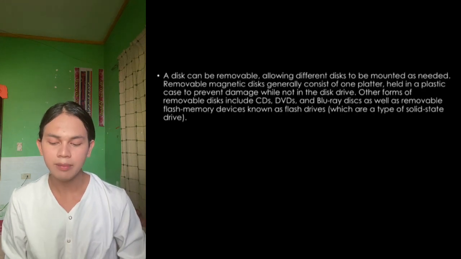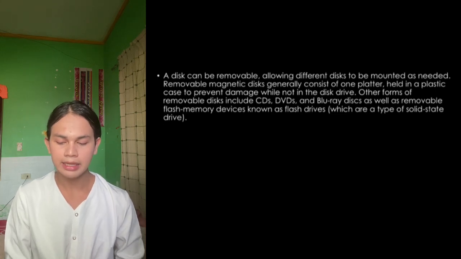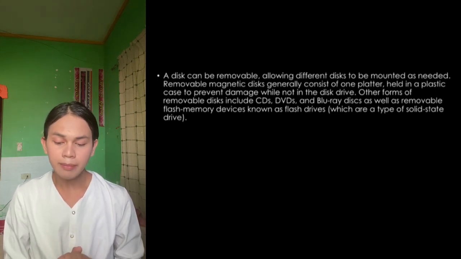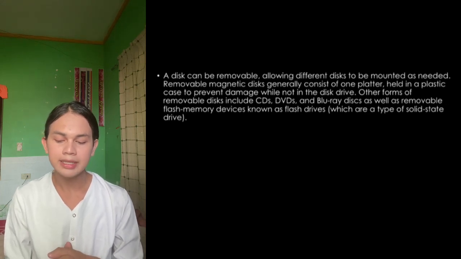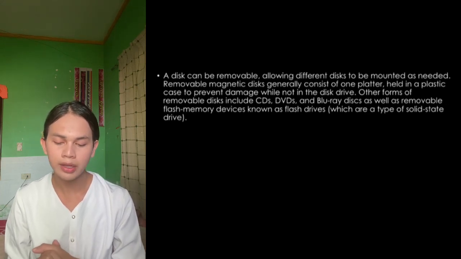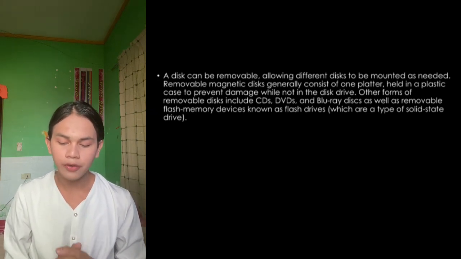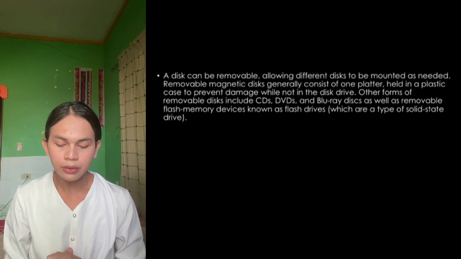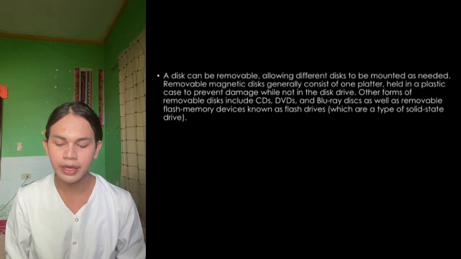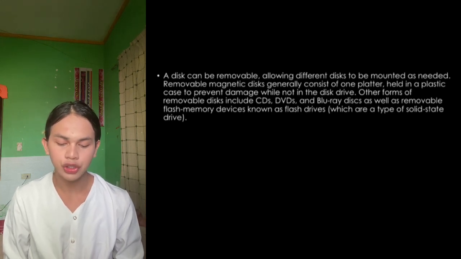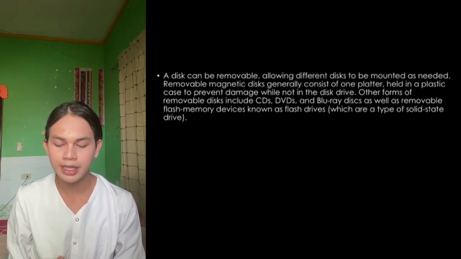A disk can be removable, allowing different disks to be mounted as needed. Removable magnetic disks generally consist of one platter held in a plastic case to prevent damage while not in the disk drive. Other forms of removable disk include CDs, DVDs, and Blu-ray discs, as well as removable flash memory devices known as flash drives, which are a type of solid-state drive.